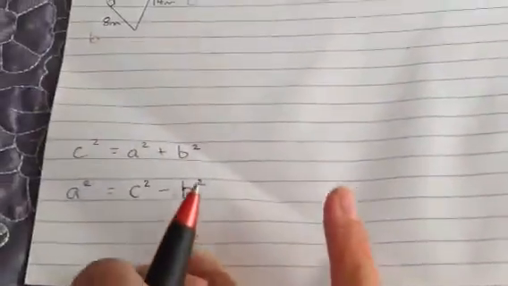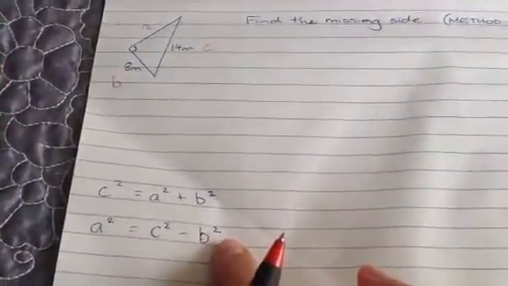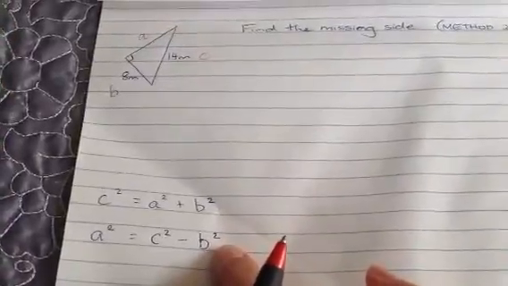Now, I've noticed the one I don't know is a short side. So instead of using Pythagoras' usual theorem, I can use the rearranged version, and I can write that straight away. So I can write a squared equals c squared take b squared.